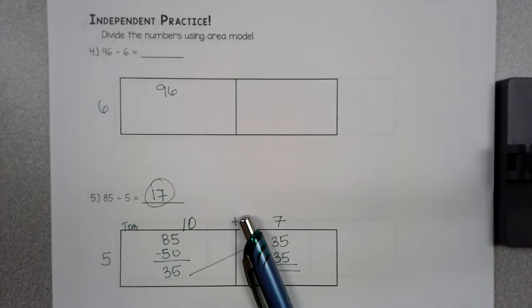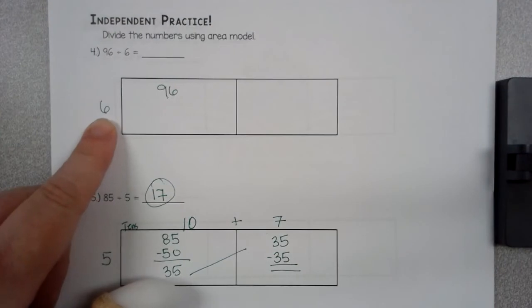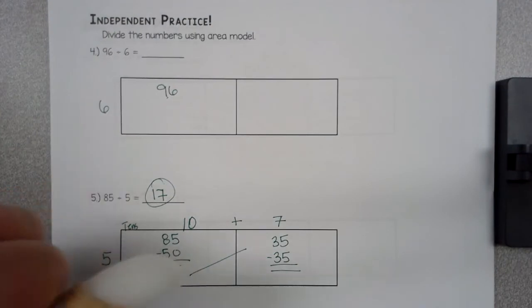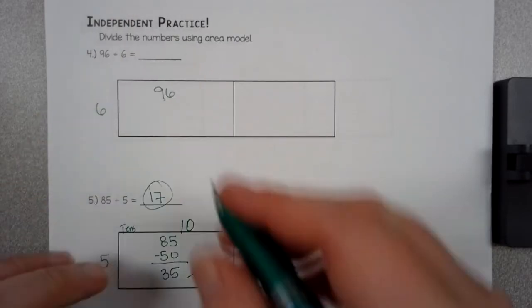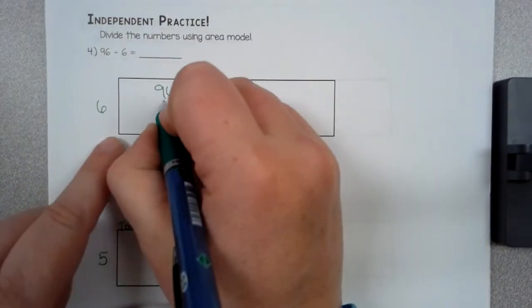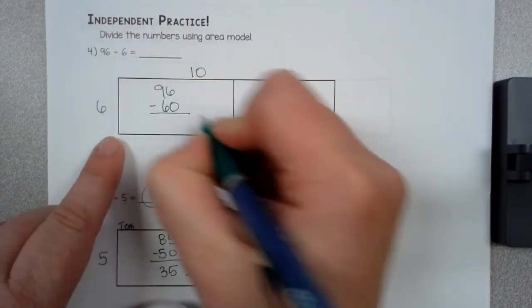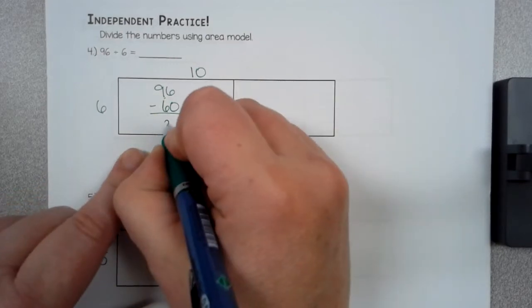All right, now, how many times will 6 go in the 9 without going over? Well, I have 6 times 1 is 6. 6 times 2 is 12. So only one time. So 10's right here. 10 times 6 is 60. Now 96 minus 60 is 36.